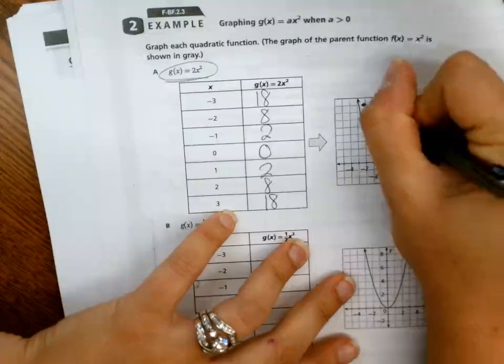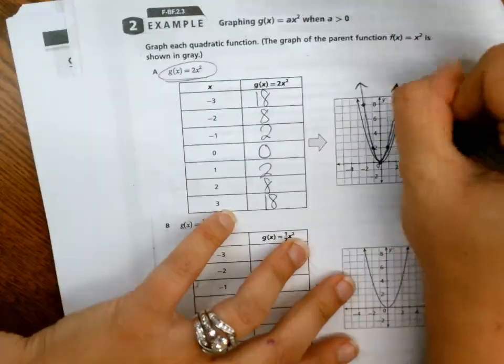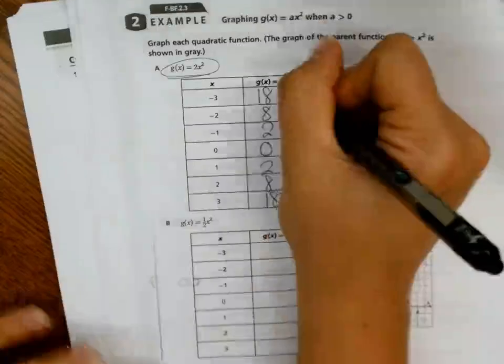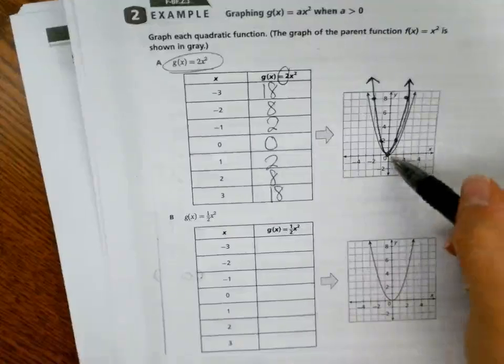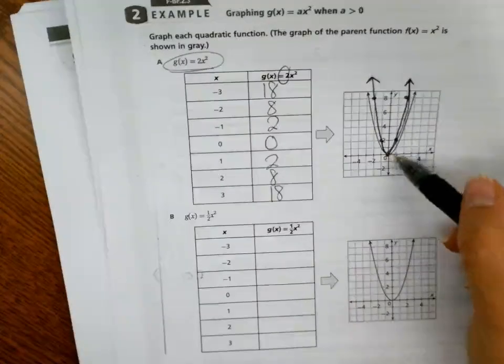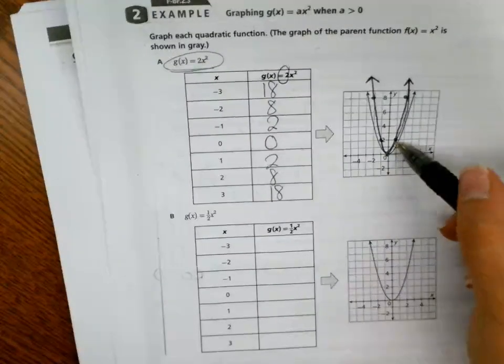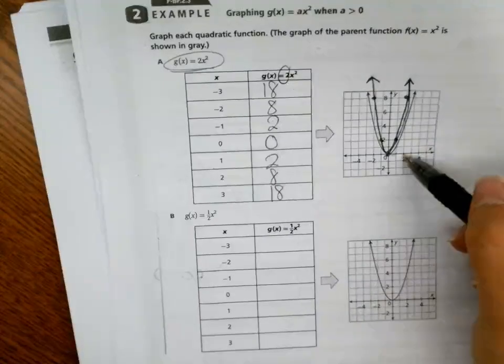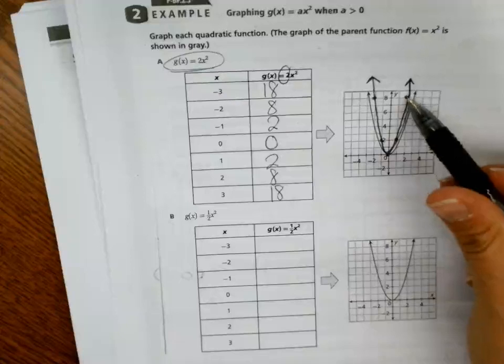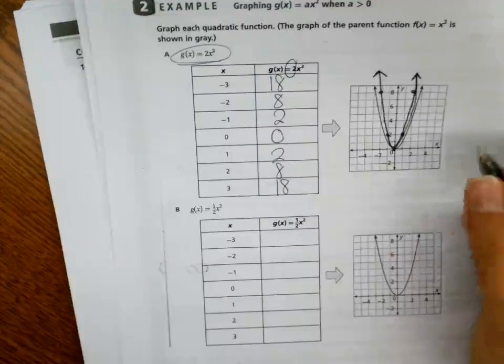So you guys should be able to see that this is a vertical stretch. This is a vertical stretch by a factor of 2. So instead of it being over 1 up 1, instead of up 1, 1 times 2 is 2, up 2. Instead of over 2 up 4, it's over 2 up, and 4 times 2 is 8. Right? It's vertically stretched by a factor of 2.